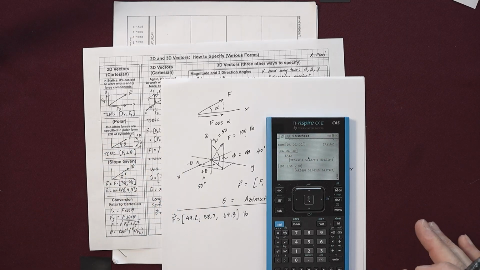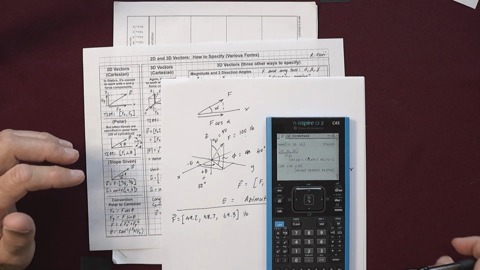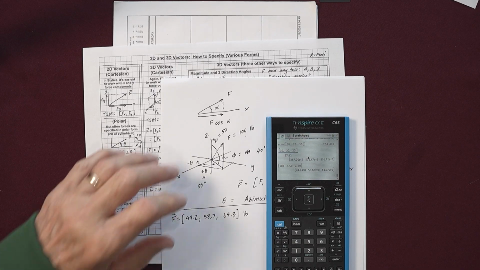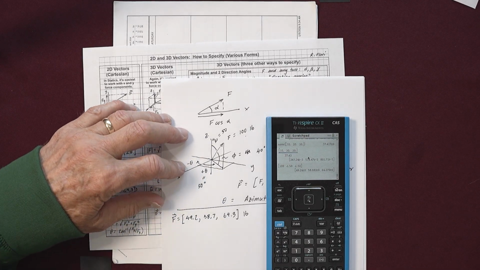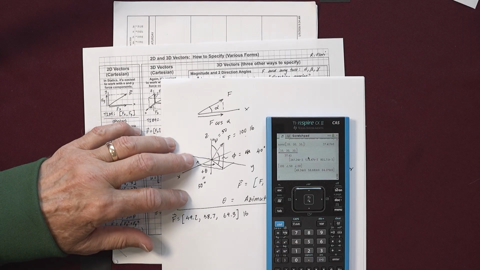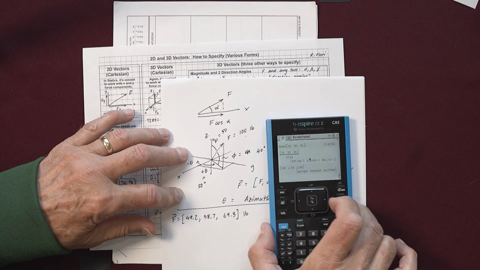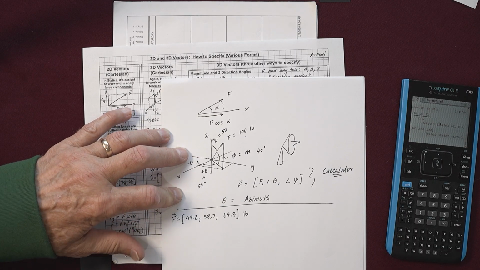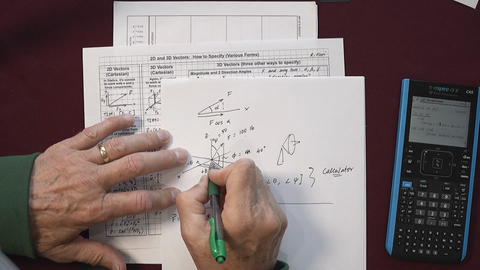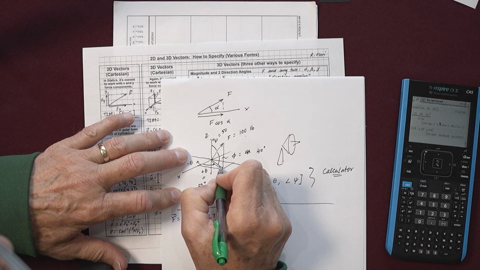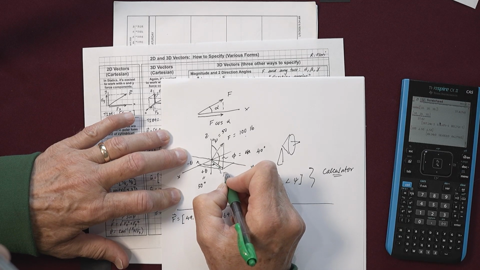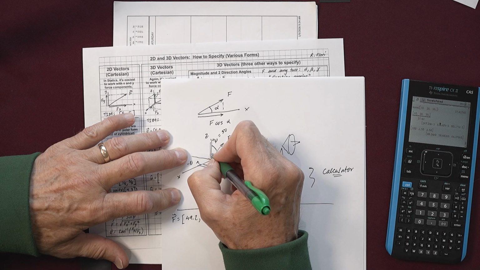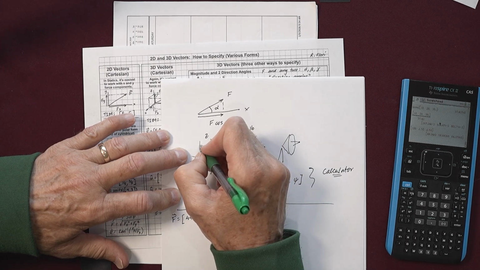So if you've got a calculator that's capable of it, I strongly urge you to do it that way. If you have more of a basic scientific calculator, then you have to do this as a two-step process. So what you have to do is find an F projection, and then find this FZ.